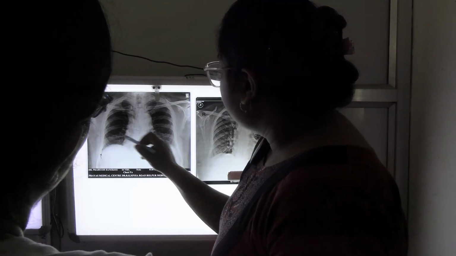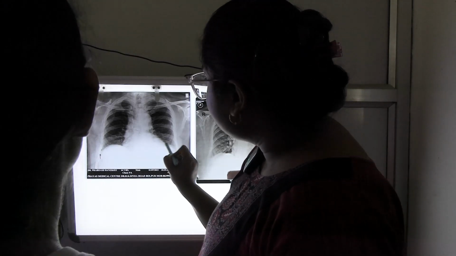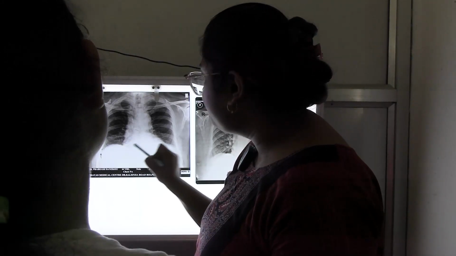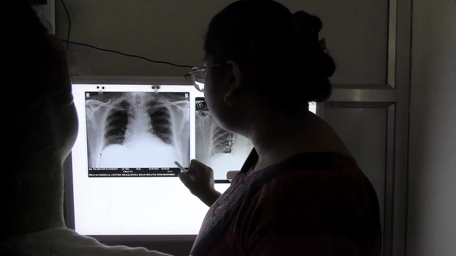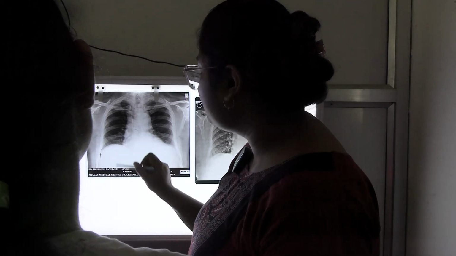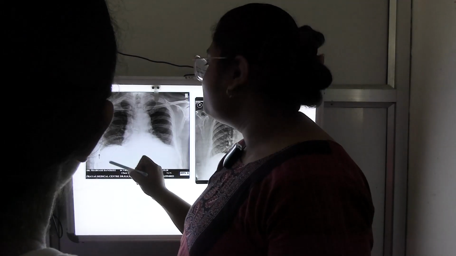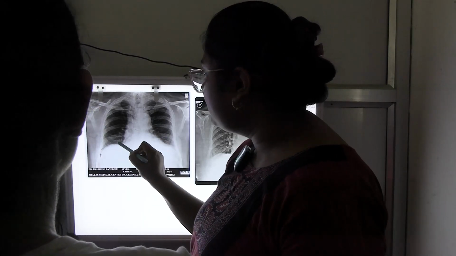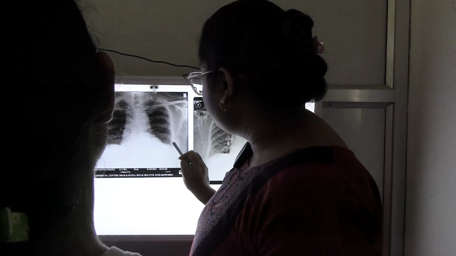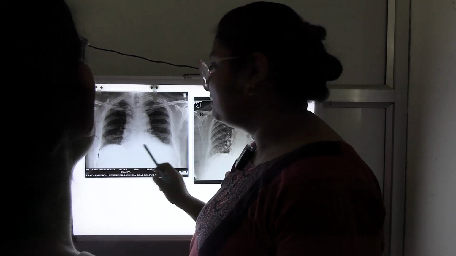Okay. And these angles are important. This is cardiophrenic angle. These are the domes of the diaphragm. So, in between the domes of the diaphragm and cardiac shadow, here will be the cardiophrenic angle, and laterally here is the costophrenic angle. Okay.